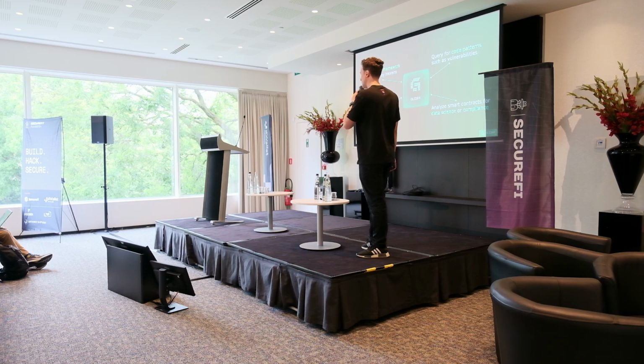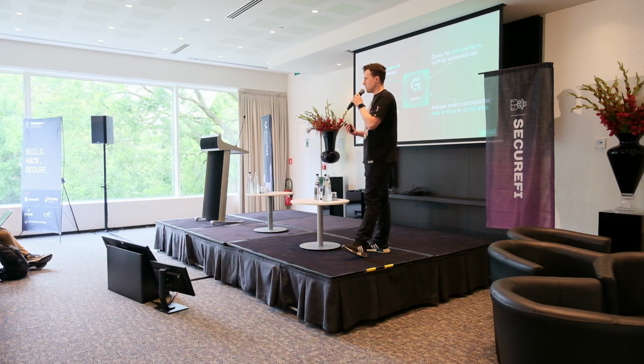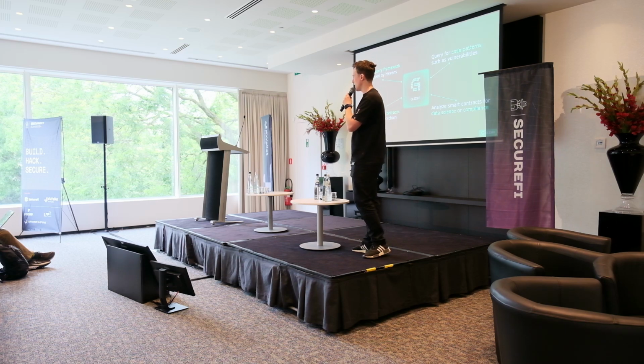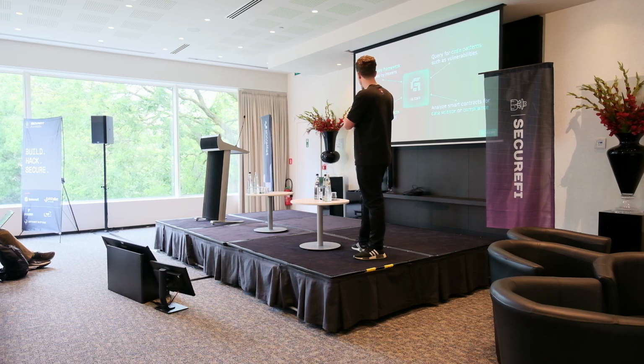You might also be interested in which smart contracts use a specific version. A few months ago, you may recall that there was a Vyper bug where the reentrancy guard didn't work, and you could query all smart contracts that use this specific version and this reentrancy guard to find all instances of this.